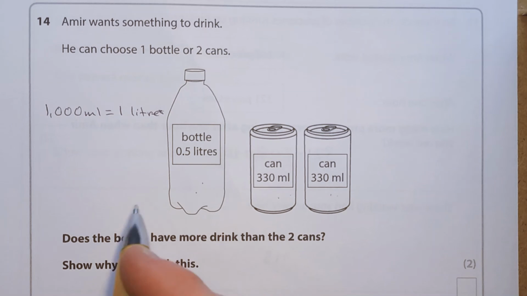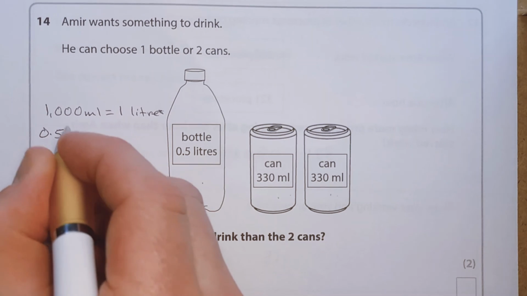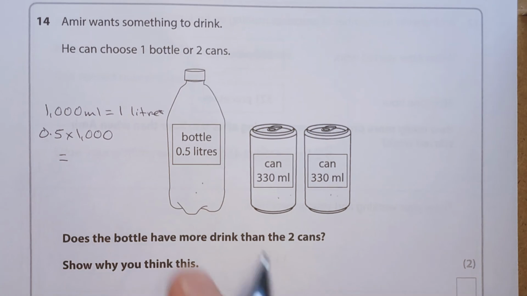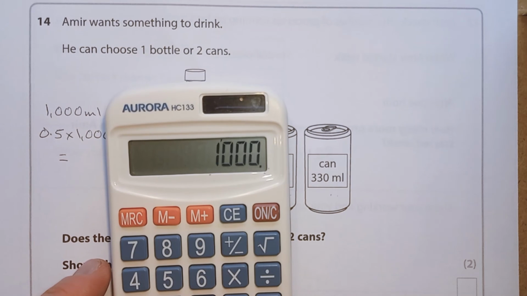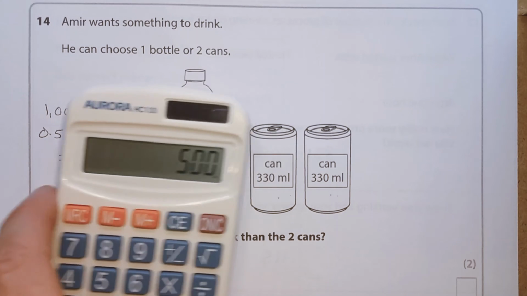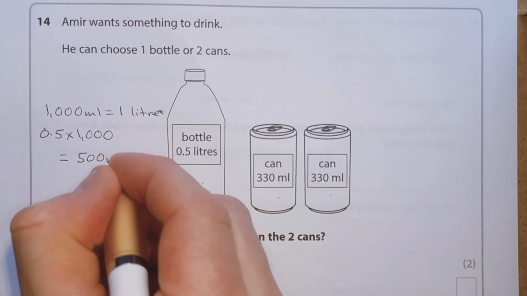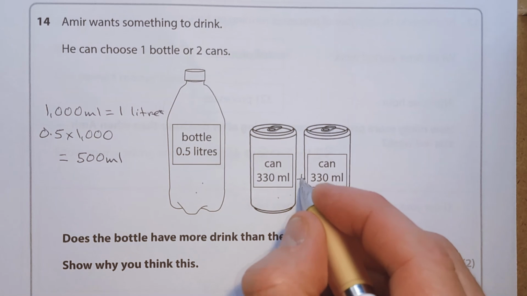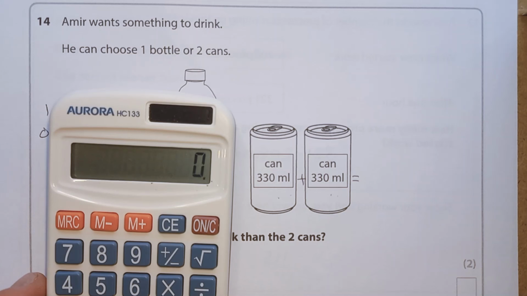So if it's 0.5 of a litre, we want 0.5 times 1,000 millilitres. And that gives us 500. So the bottle is 500 millilitres. The cans, well, it's going to be 330 plus another 330.